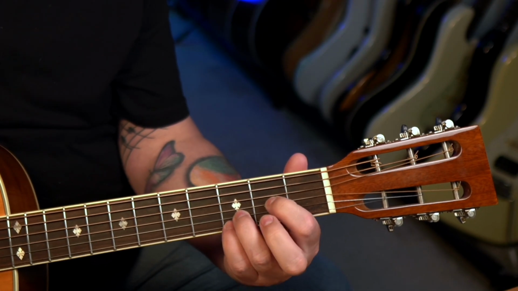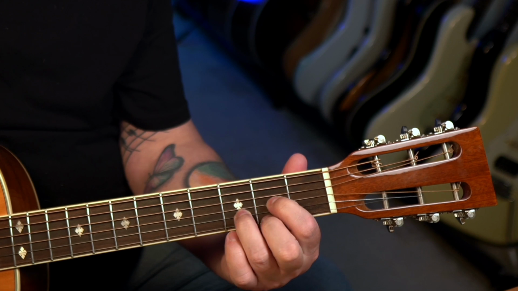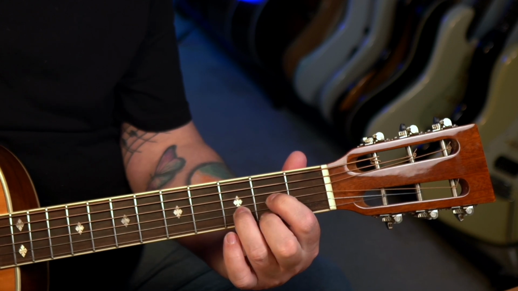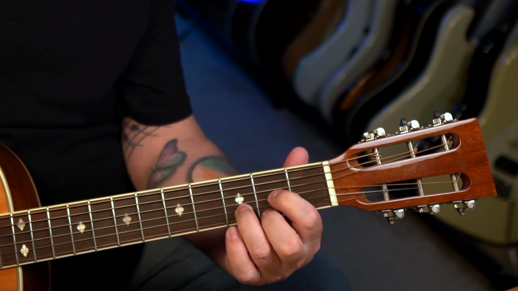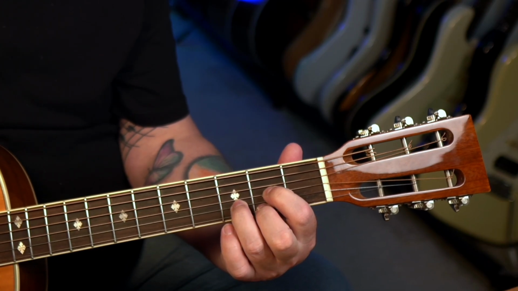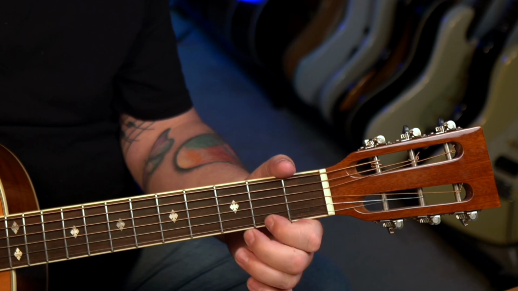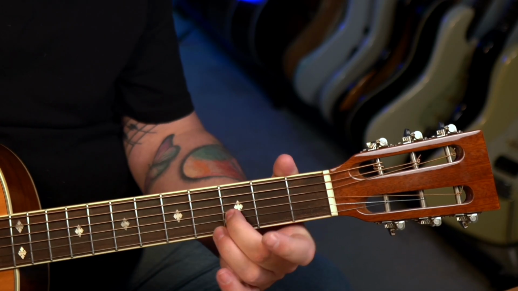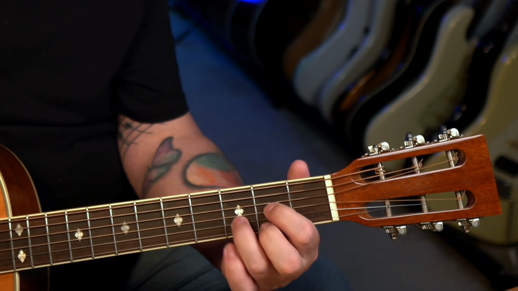Bit James Taylory. And that's all just using that thin E string. You can hear I'm putting those notes in there.